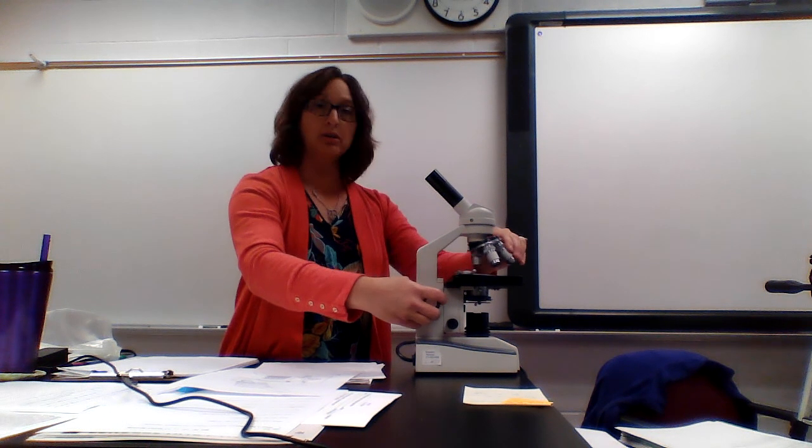You don't use it when you're on high power because the objective lens is so tall, you don't want to hit that objective lens. So you find your object when you are on low power, and then you fine tune it using this small one down here, the fine adjustment. So that's how you fine tune, make it come in really clear so you can see fine details.